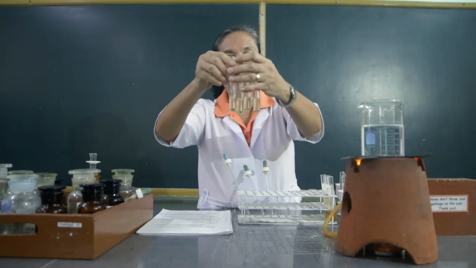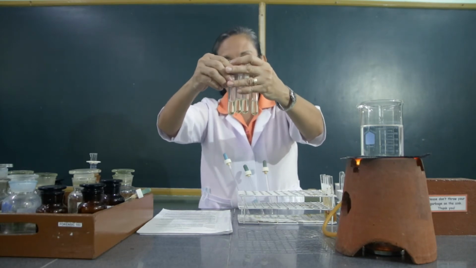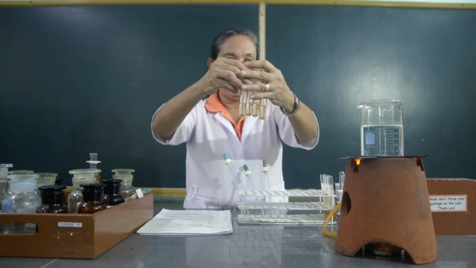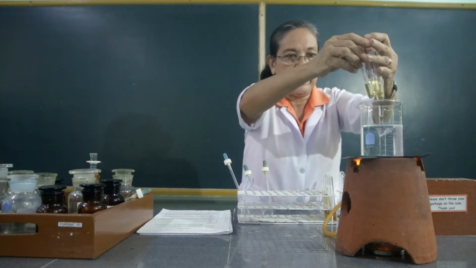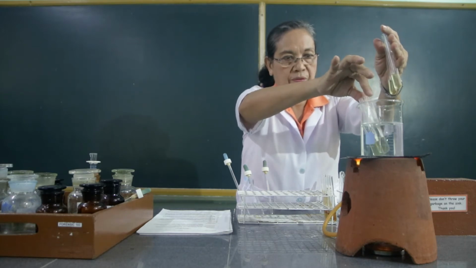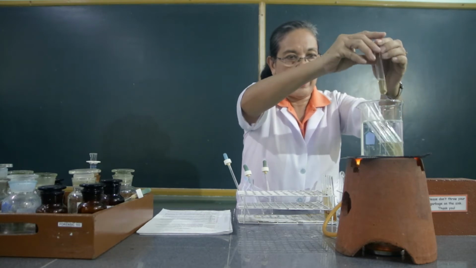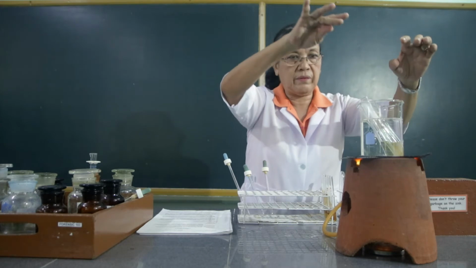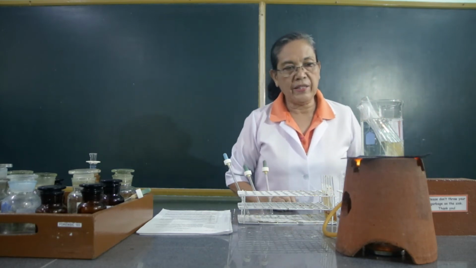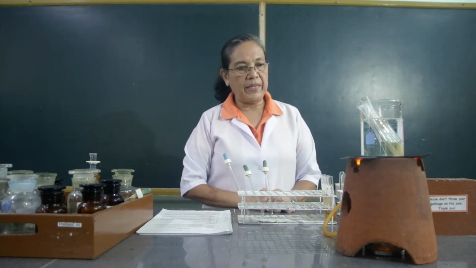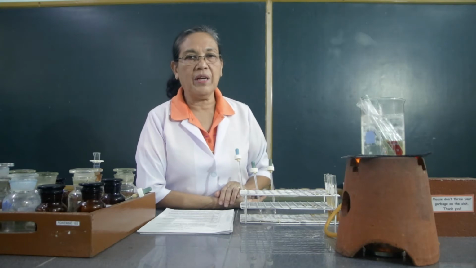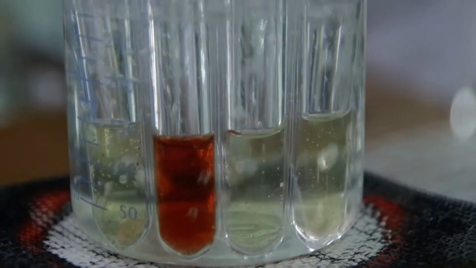Then with these 4 test tubes containing the Seliwanoff reagent and the carbohydrates, particularly the glucose, the fructose, and the arabinose, we're going to place this into the boiling water at the same time. Arabinose, fructose, glucose, and the water. And let's observe it for 5 minutes. What happens to the color of the carbohydrates? Take note of the color of fructose as compared to glucose and arabinose, as well as to the water.